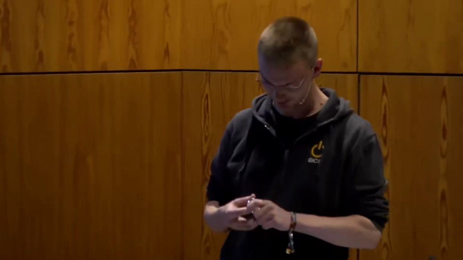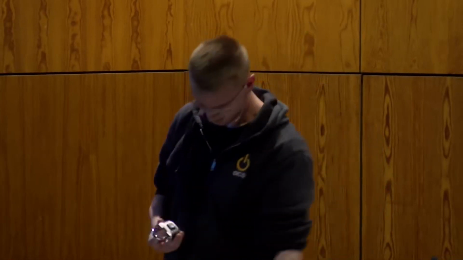Here is a padlock which you can buy on Amazon. It uses NFC tags for unlocking. If you use the right tag, you can unlock it. And it has basically the same vulnerability as the Mensa system.